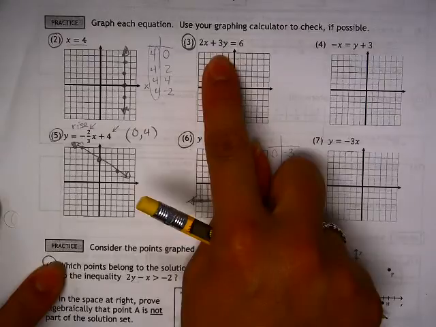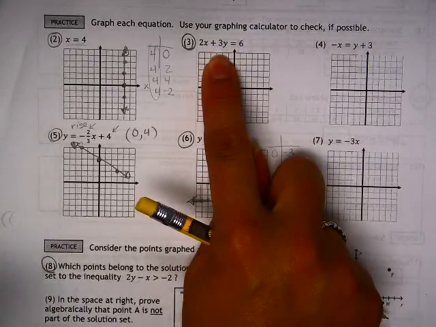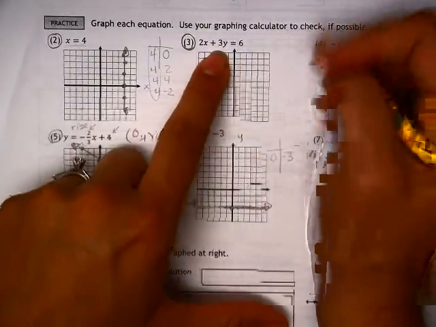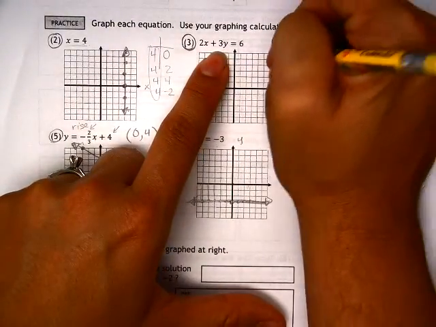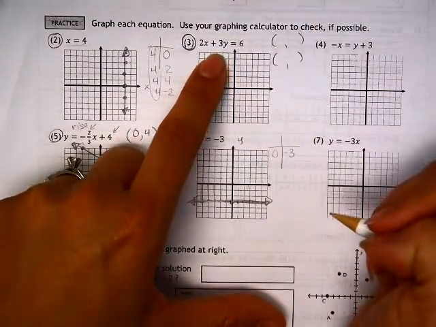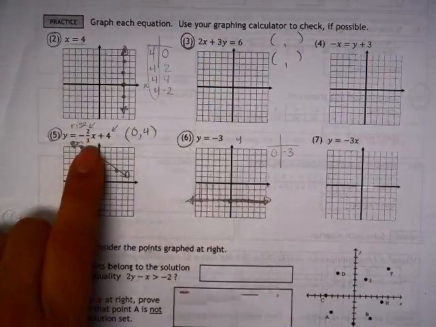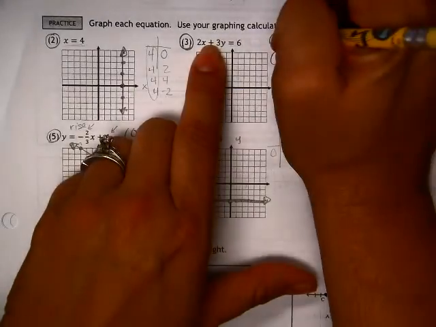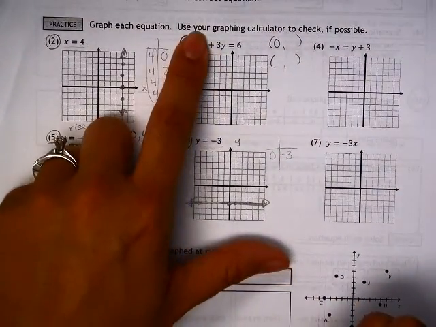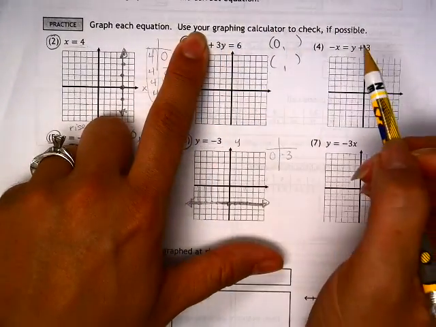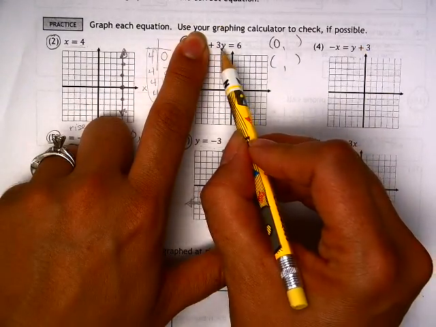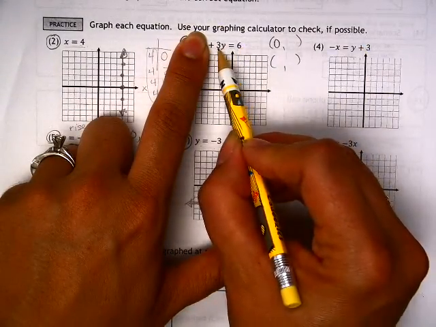This one here, though you could put it into this format, you certainly don't need to. You could use the intercept method, and what that means is just like I showed you here where I plugged in 0 and I got y is equal to 4. I could plug in 0 for x, and then y would equal 2. Hopefully you can see the math that I'm doing in my head. Divide both sides by 3, 6 divided by 3 is 2.